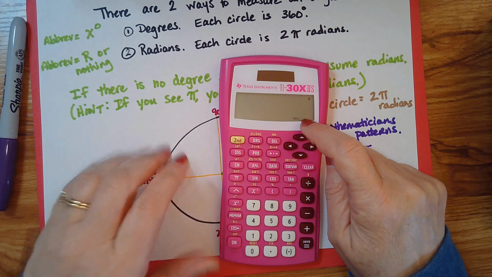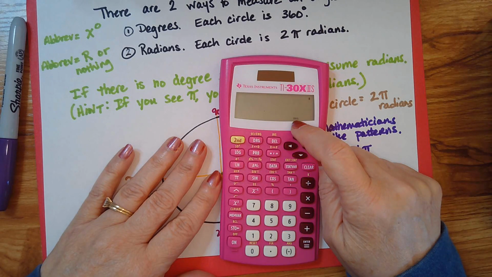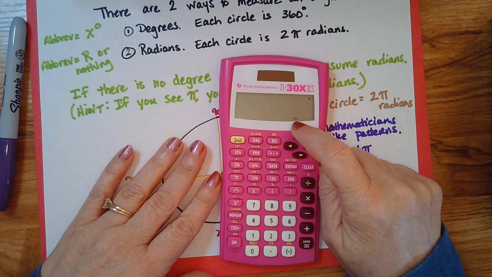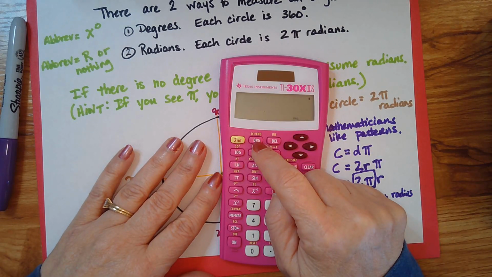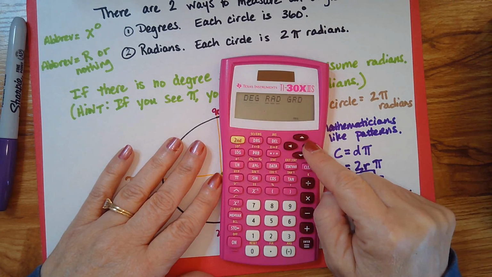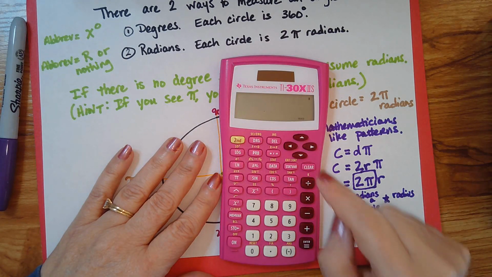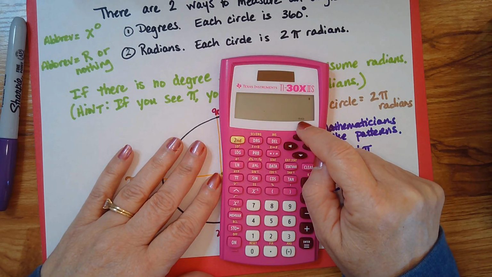That means that you are working in degrees. If I hit this button right here, DRG, I can switch between degrees and radians, and then I just have to hit enter. And so now you'll see that I am in radians instead of degrees.